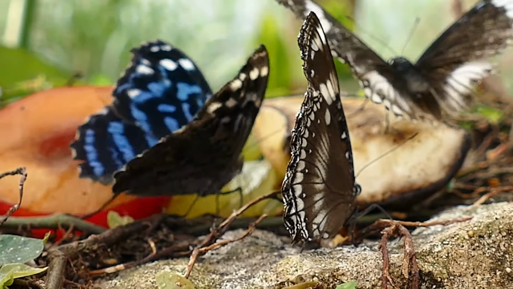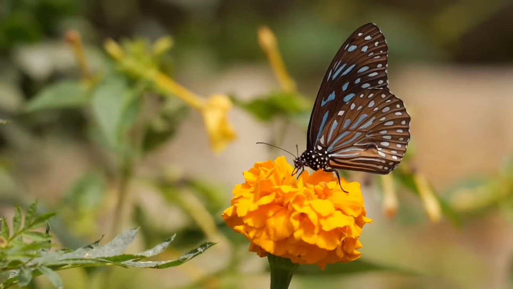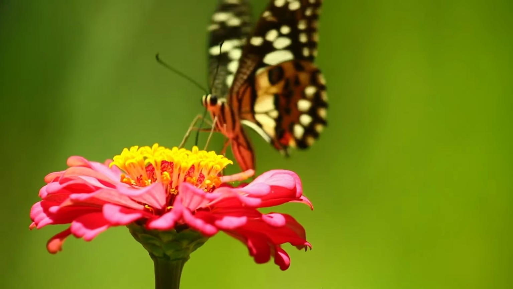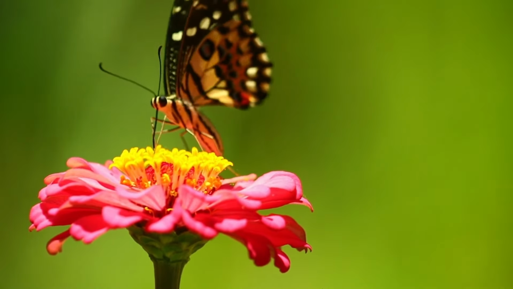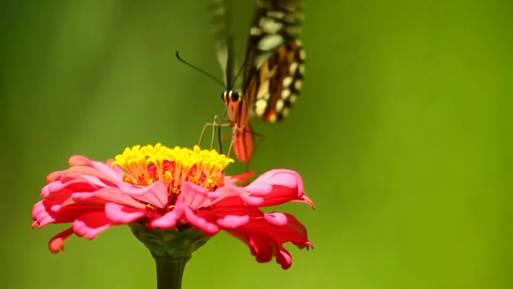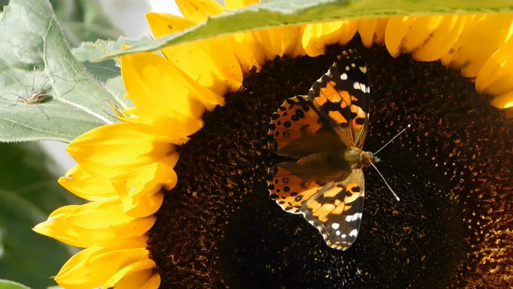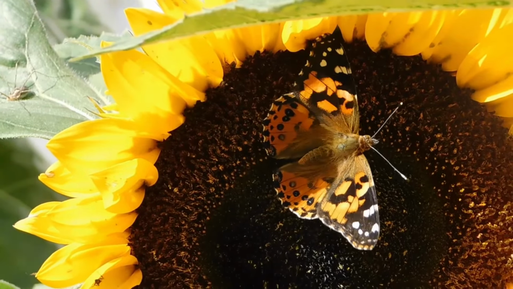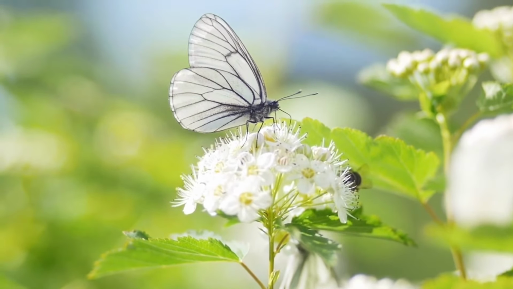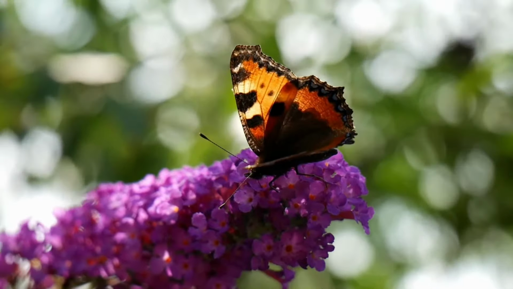Ecological significance. Butterflies are crucial pollinators in many ecosystems. As they visit flowers in search of nectar, they transfer pollen from the male reproductive parts, stamens, to the female reproductive parts, pistils, of flowers, facilitating fertilization and seed production. This process is vital for maintaining the genetic diversity of plant populations and supporting ecosystem health.